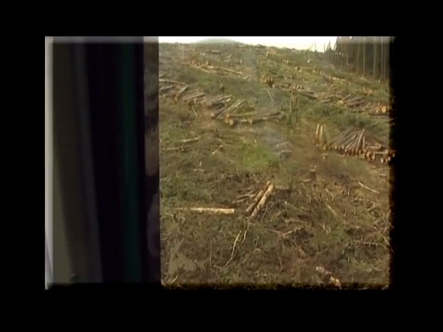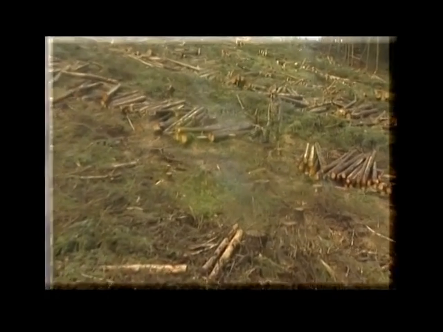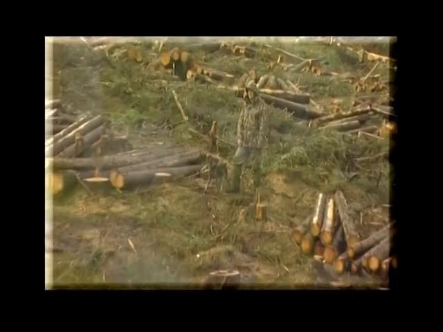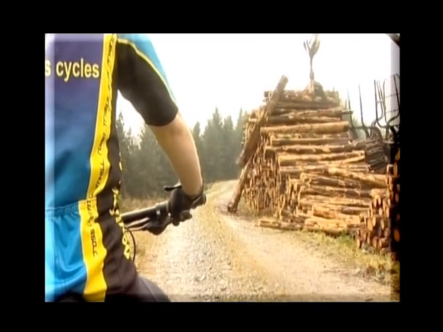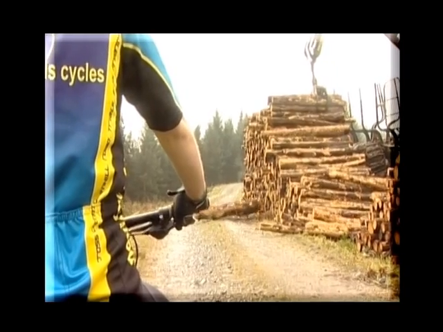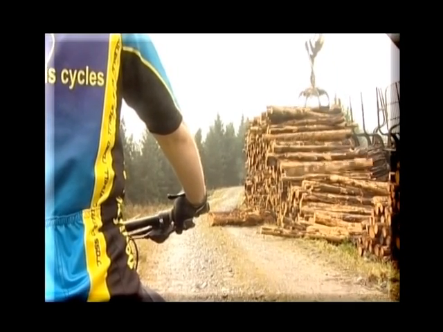Machine operators will have difficulty seeing persons, even if wearing high visibility clothing. Stay out of risk zones. Forest workers should, where possible, inform the public, but if warnings are ignored, work must cease until the public are clear of the work site.